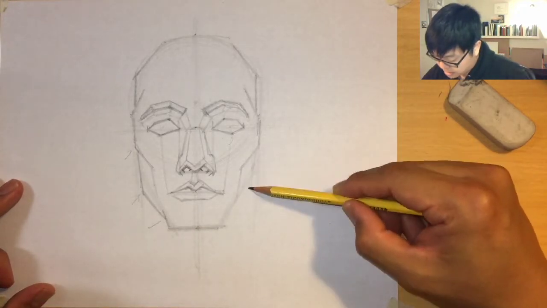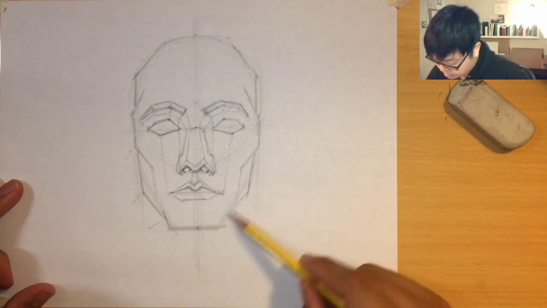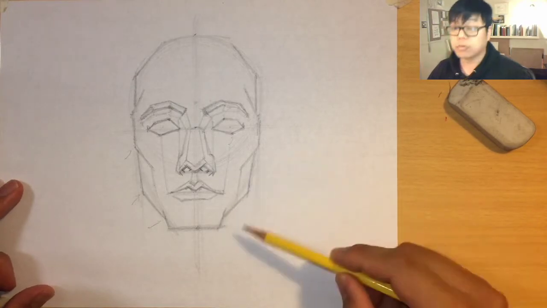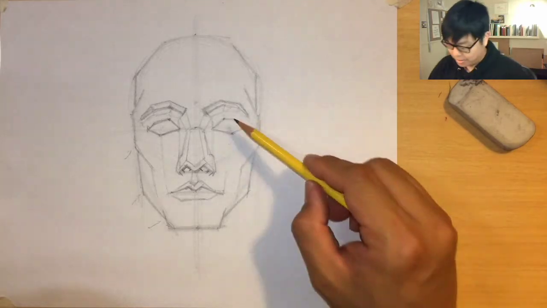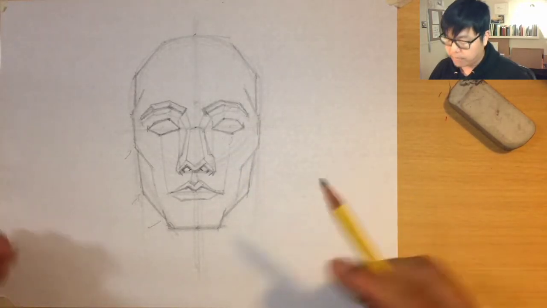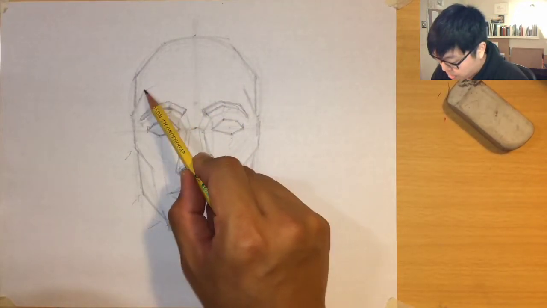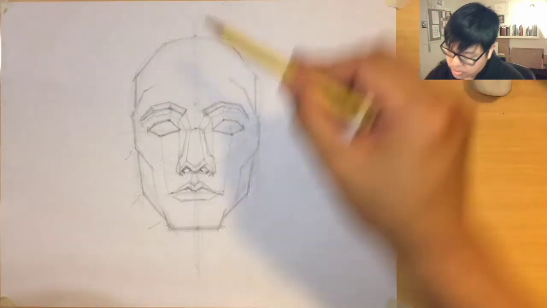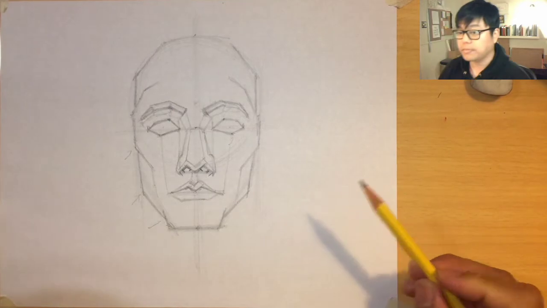I can repeat that on the right side. Okie doke. So now we're beginning to have a face with a little more overall structure. The brow on the top, kind of front side of the skull would come around a little bit like that. Okay.